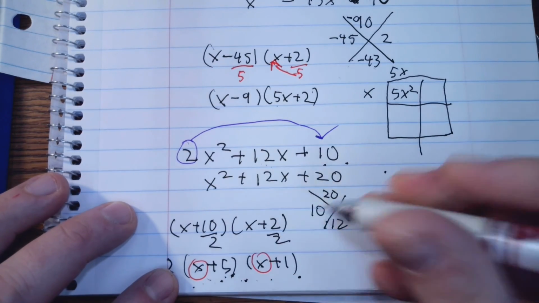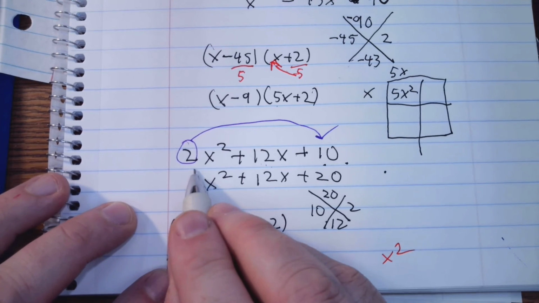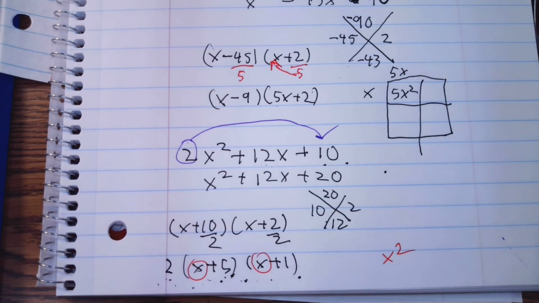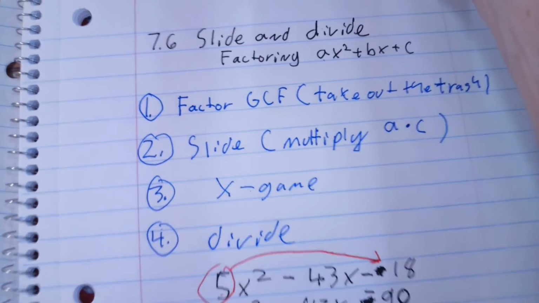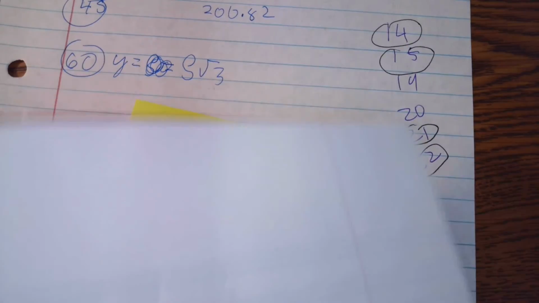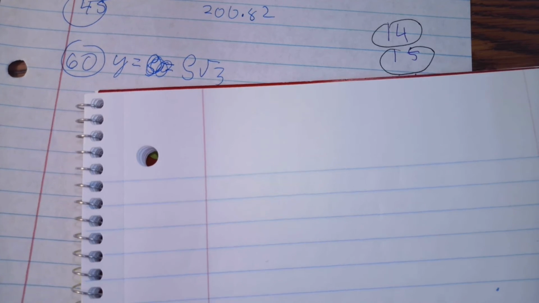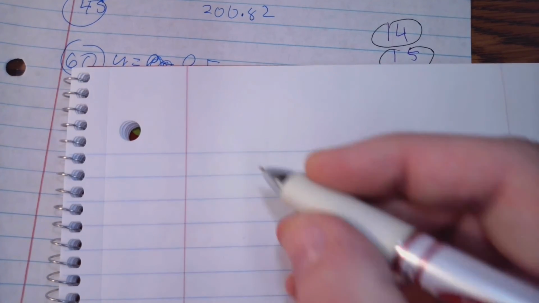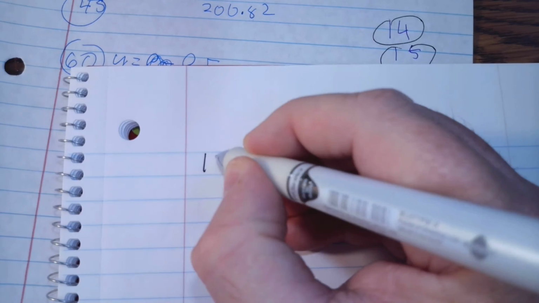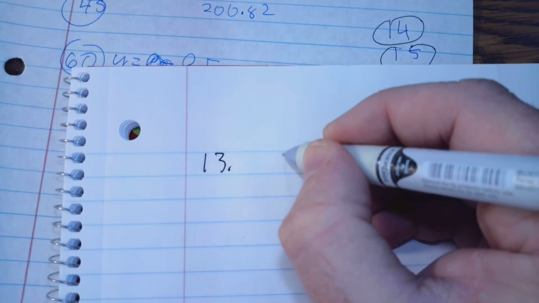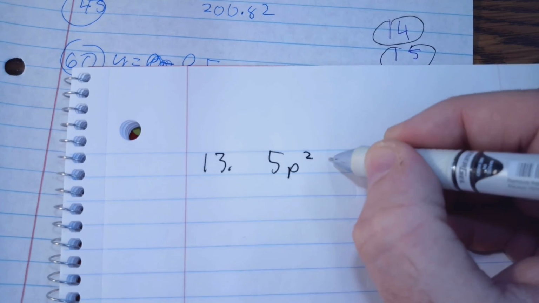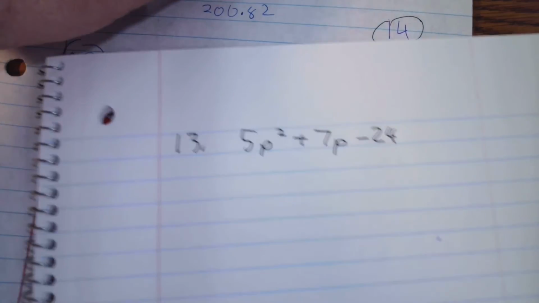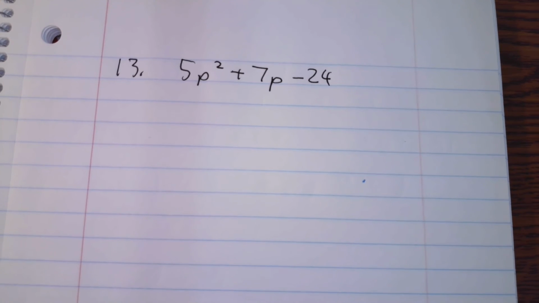X times x would be x squared. I want it to equal 2x squared, right? Okay, so that's the point I make there. We're going to have one last problem, and then I'll let you loose. The one last problem is going to be number 13 on your worksheet. That way we are actually starting something good. Okay, and we'll see if this works.